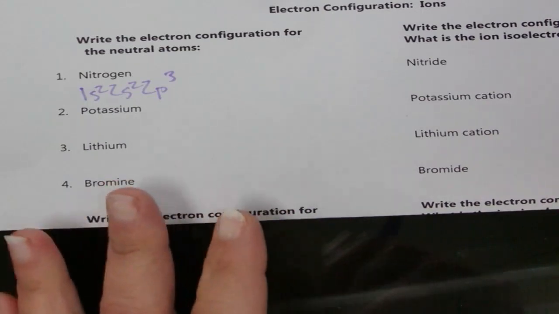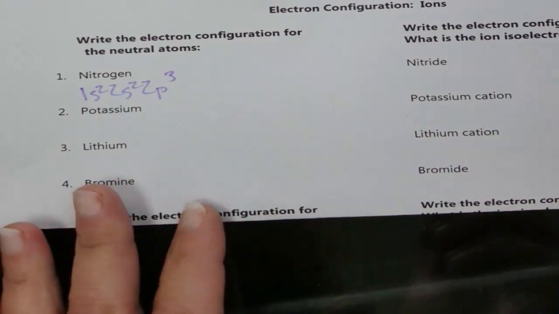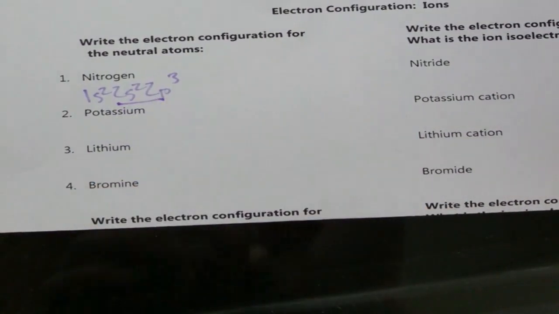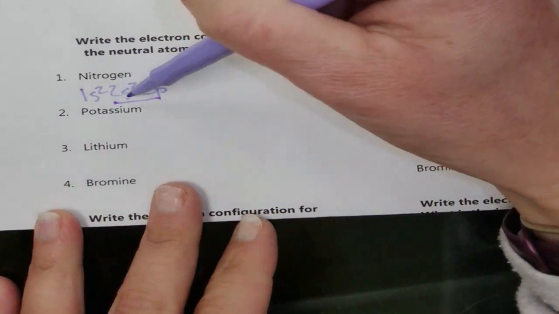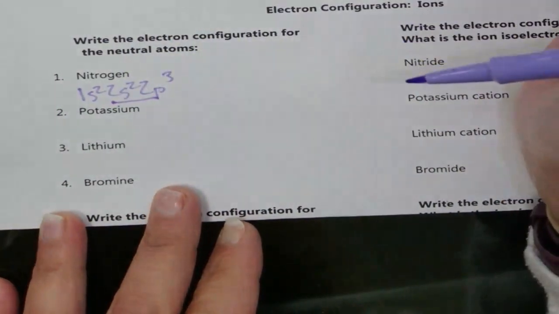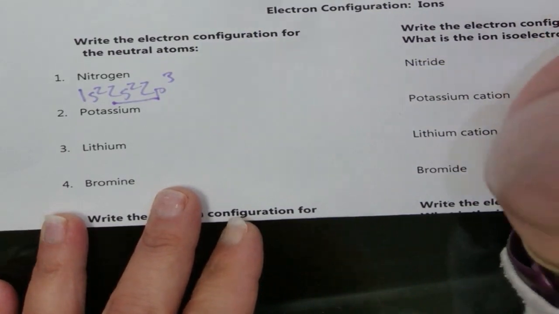How many valence electrons does nitrogen have? Our valence electrons are the outermost energy level, which in this case is the second energy level. It has 5 valence electrons.